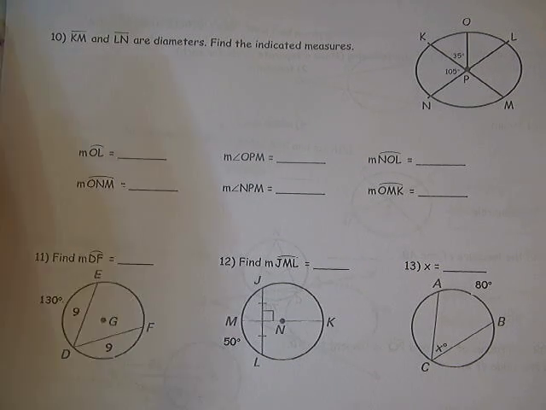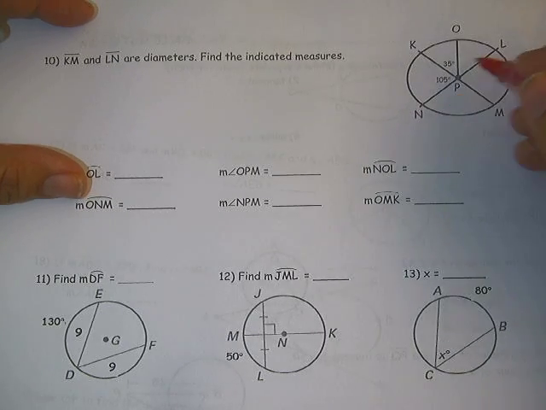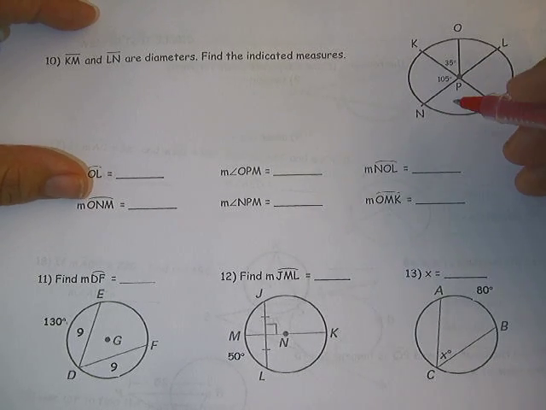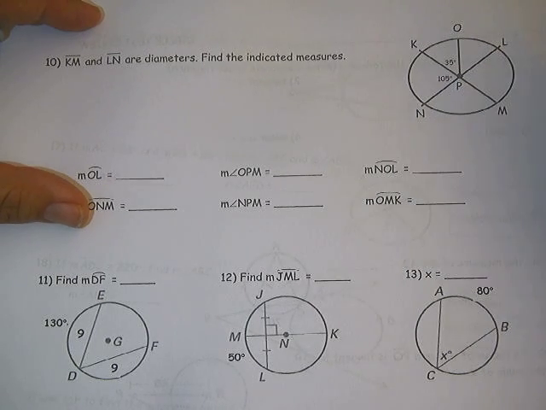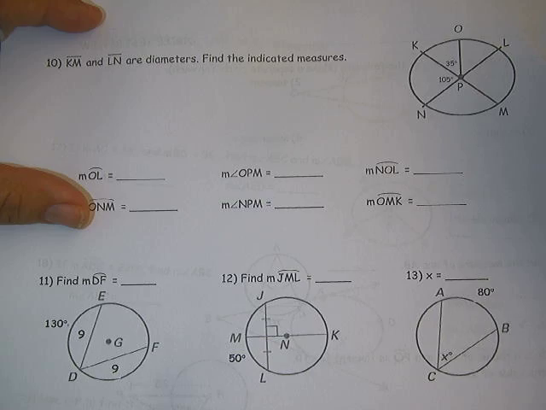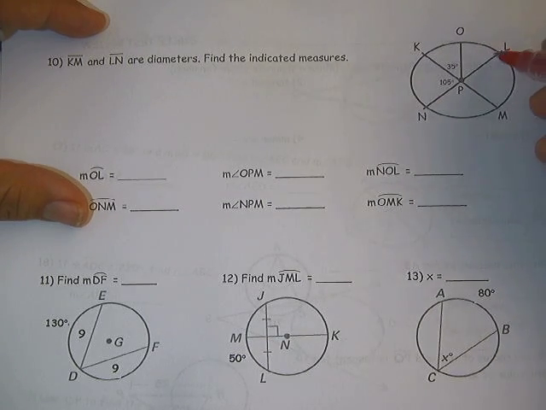Problem 10. KM and LN are diameters. Now you can see this circle actually is kind of ellipsy. It's not a very good circle, but we can still work with it. So they say that this is a diameter and that's a diameter. Find the indicated measures. Well, if this is a diameter, that means this whole thing is a straight line.